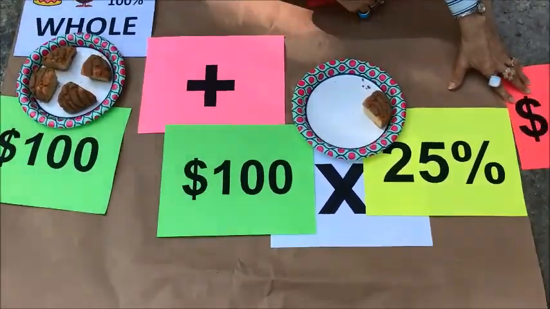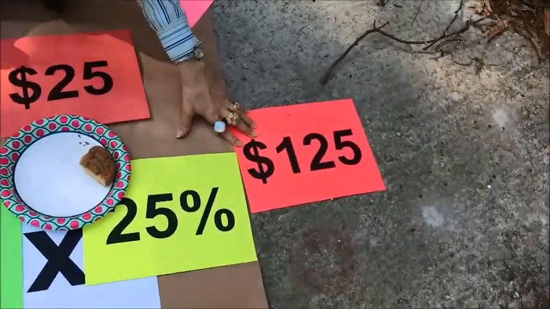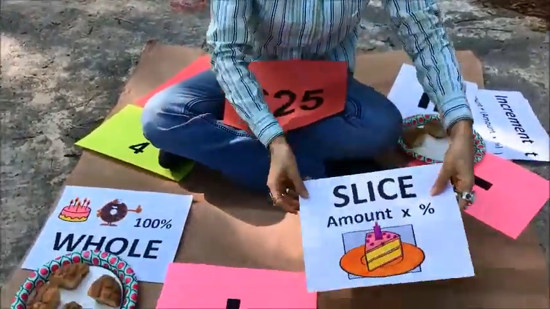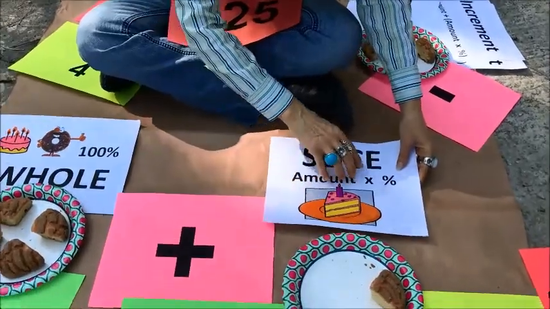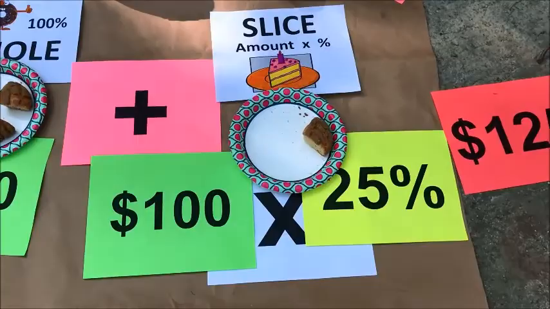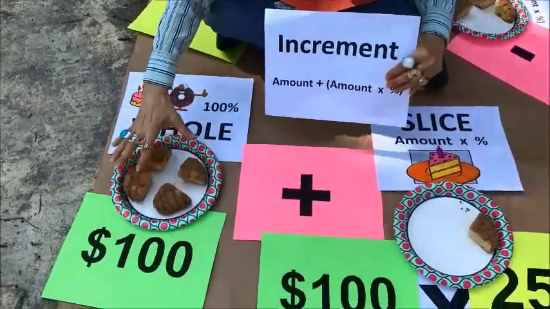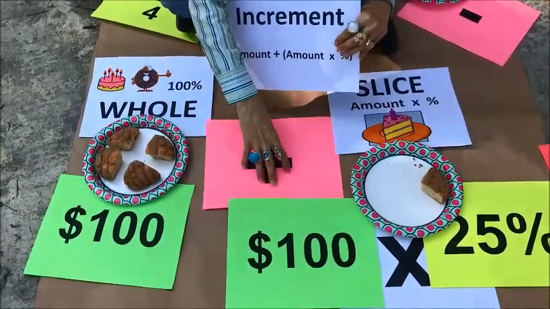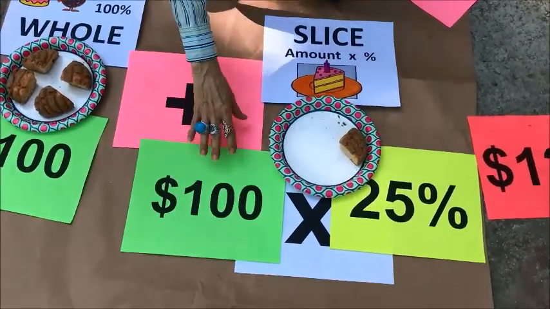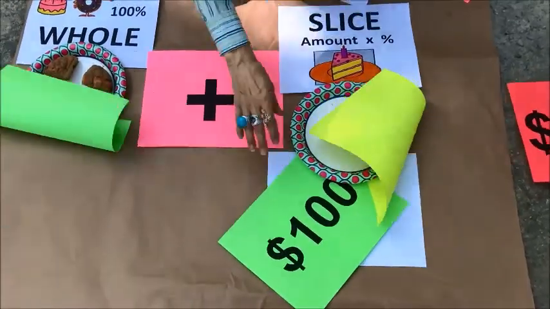100 plus 25, it's 125 pesos. So the formula for the slice was just the amount, 100 pesos times the 25%, and the formula for the increment is just as you can see over here. The whole cake, 100, which is the amount, plus the calculation of the slice, the original amount times the 25%. So this is the total formula for the increment.